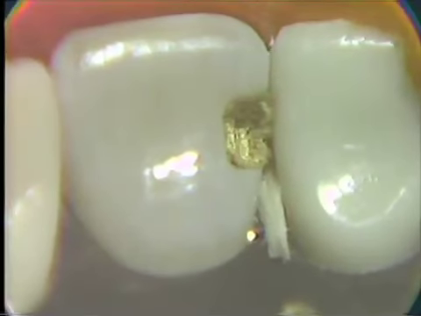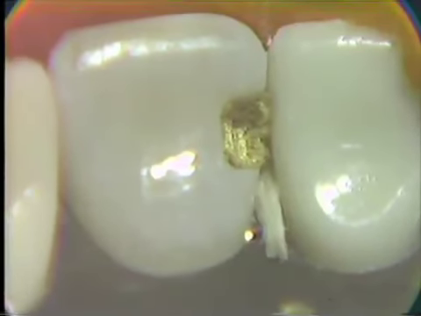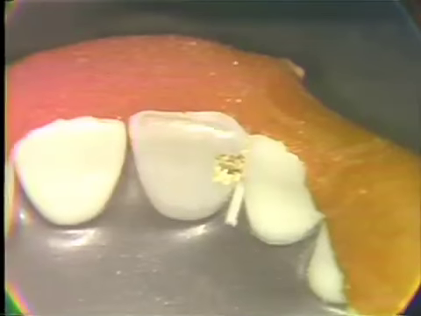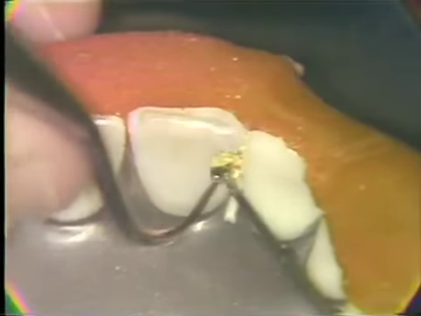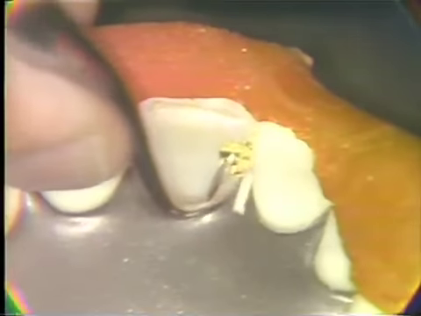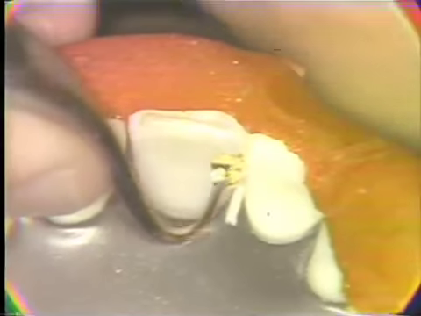So the continuation of condensation will go on piece by piece until we have built our normal contour against the acrylic matrix, and contour against using the adjacent tooth as somewhat of a matrix, also bringing out that normal lingual surface contour. We're nearly completed with the condensation. We have still another piece yet to place in this cervical area.